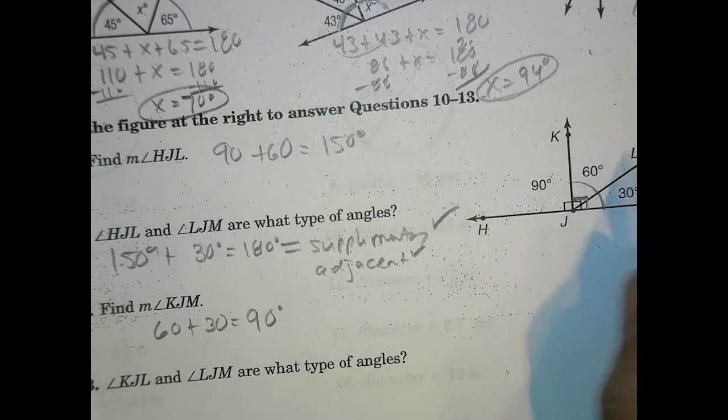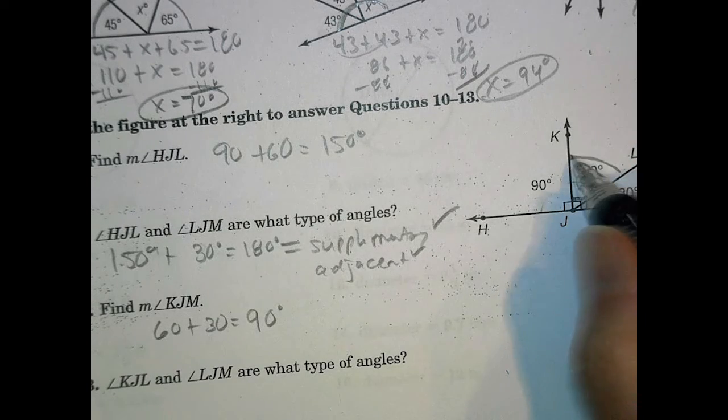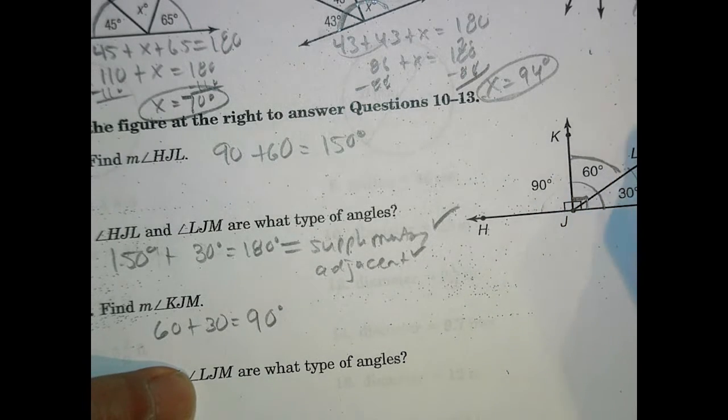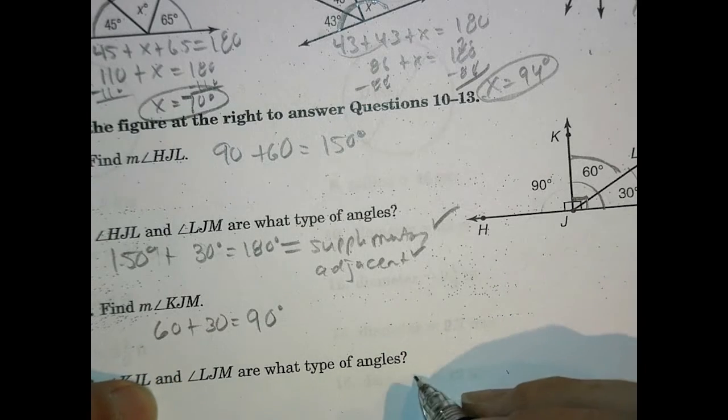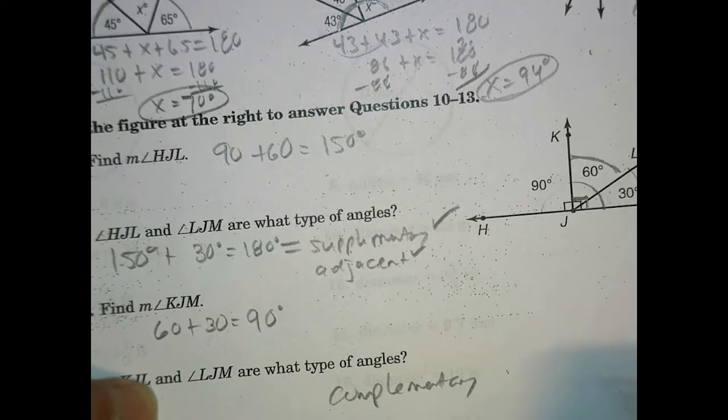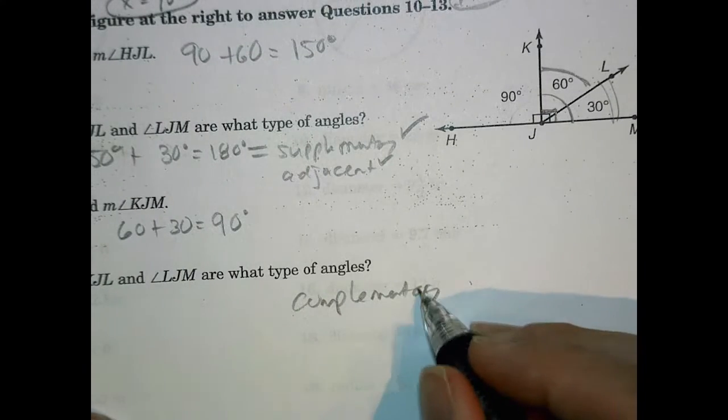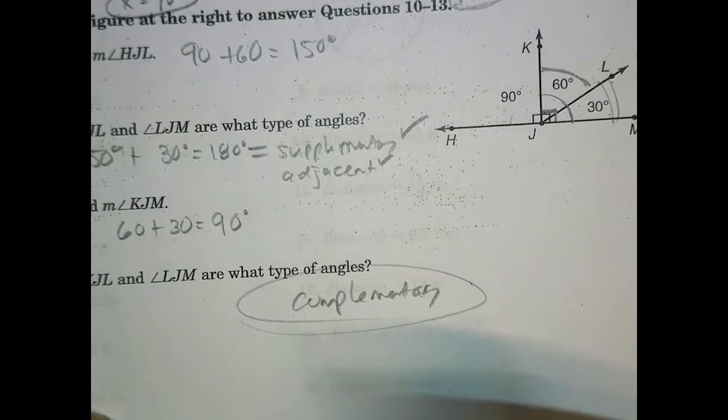Okay, and finally, KJL, so this amount, and LJM, that amount, are what type of angles? We would say they are complementary angles. You could also say if they're adjacent, that's fine too, but again, they're probably looking for complementary.